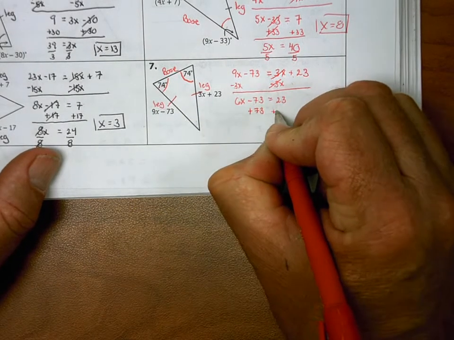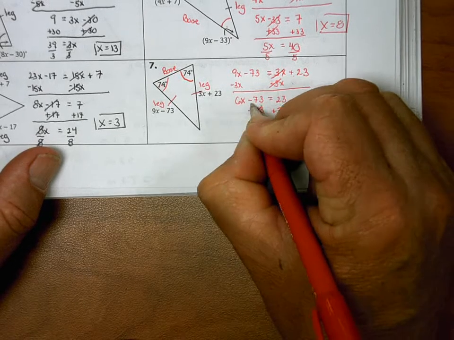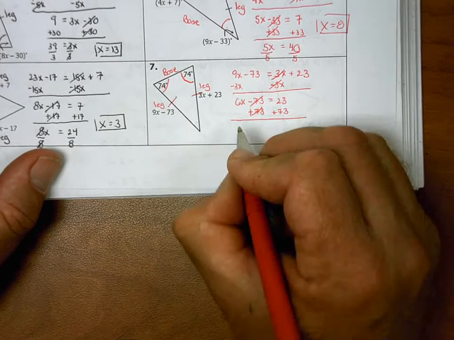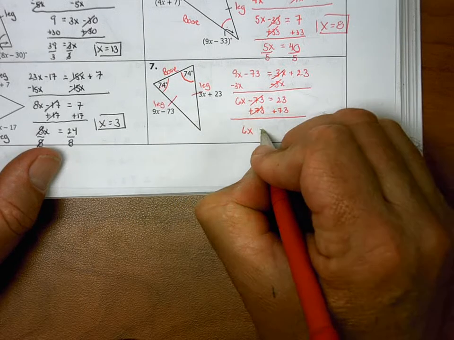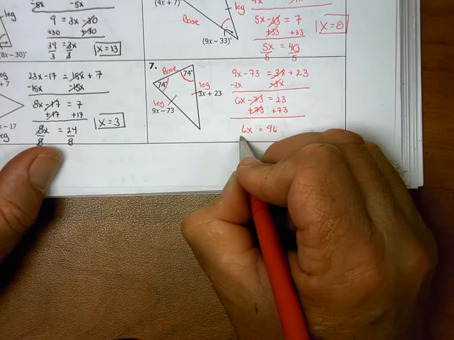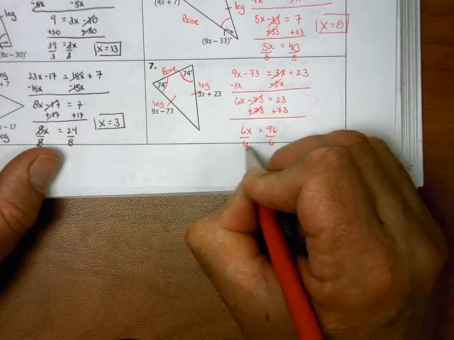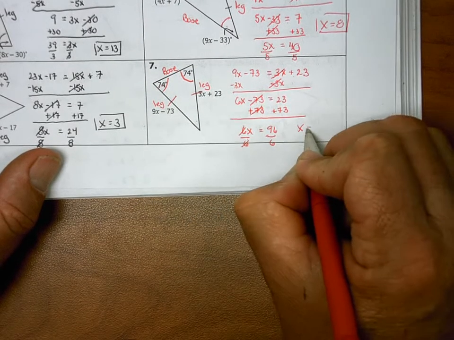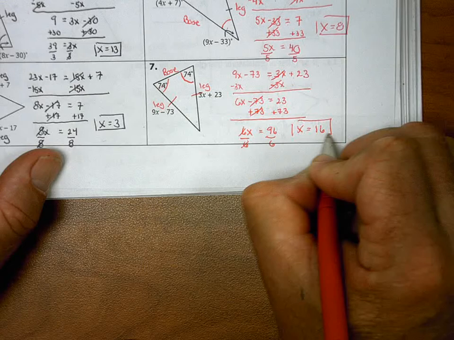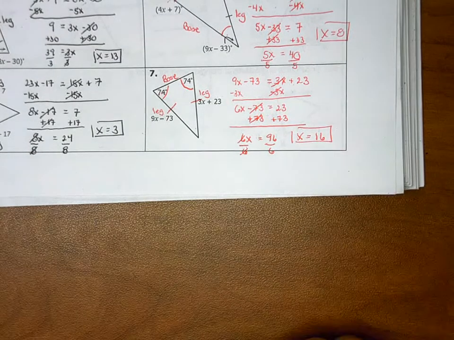to both sides. That would cancel out those 73's and it would create a new equation, which would be 6x is equal to 96. And then I would divide both sides by 6. So x is going to be equal to 16 in number 7. Okay, hopefully that first page makes sense on how you go about solving those.